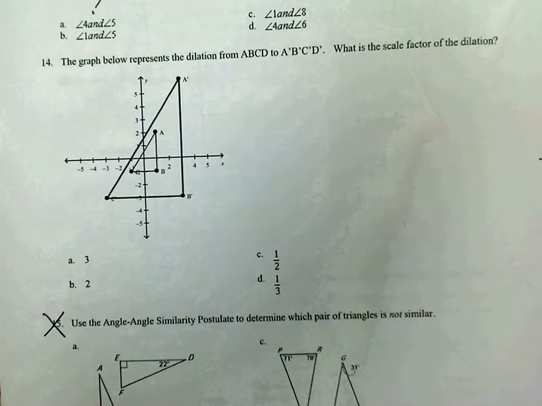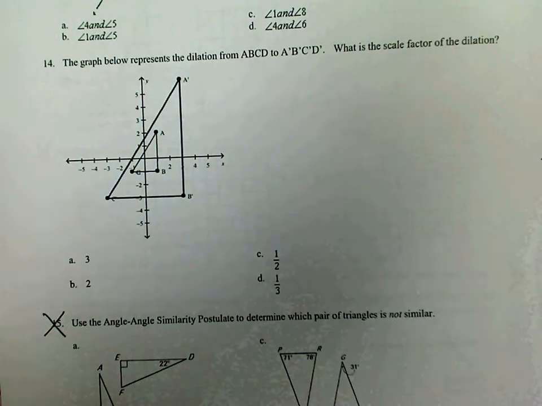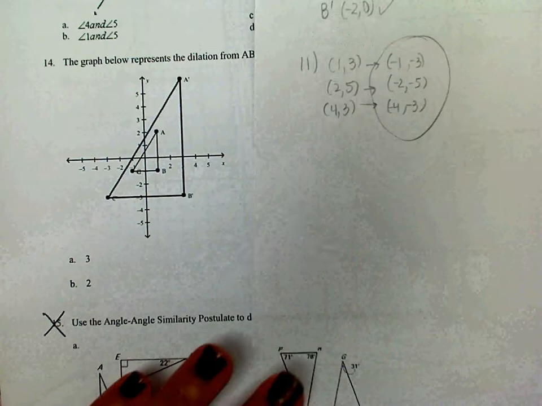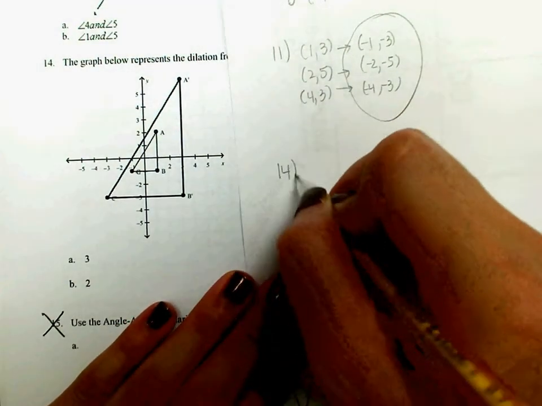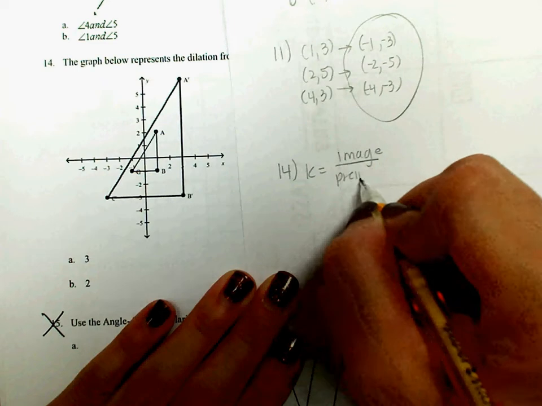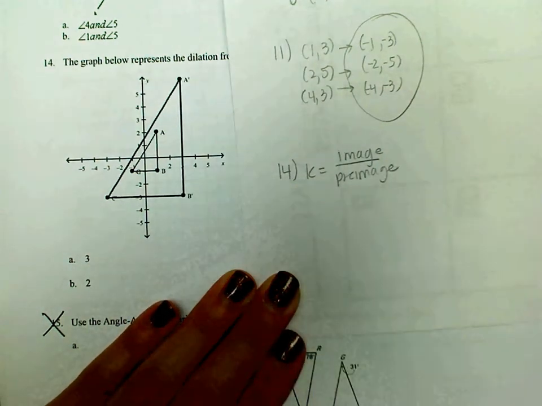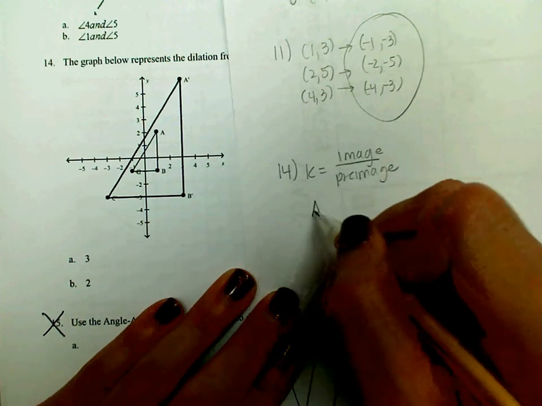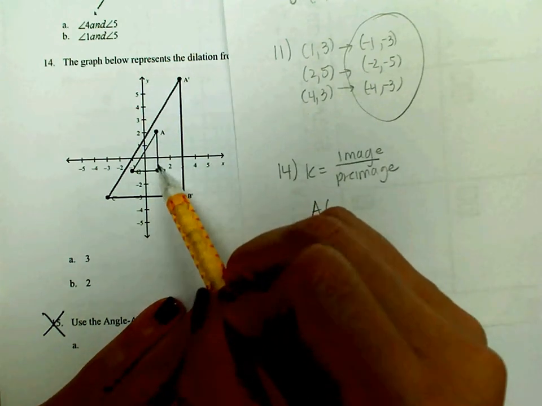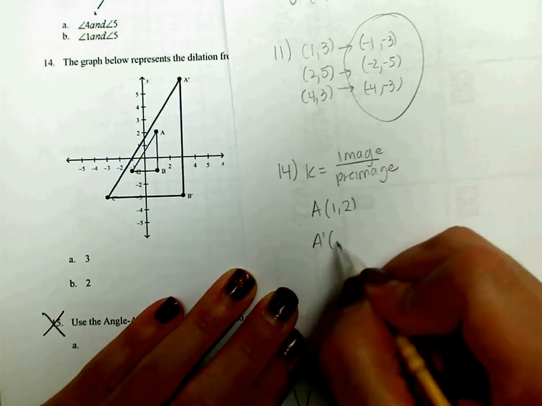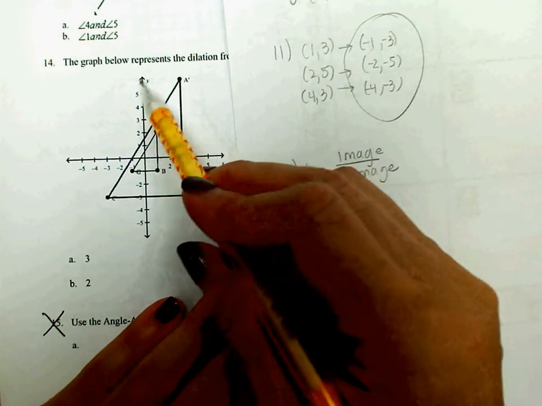14 says the graph below represents the dilation from ABCD to A prime, B prime, C prime, D prime. What is the scale factor of the dilation? Okay, when it asks for the scale factor, you have to do image over pre-image. So let's pick some points. Looks like A is at 1, kind of covered by this, but 1 and then 2. Where does A prime end up? So A prime is at 3, looks like 6.